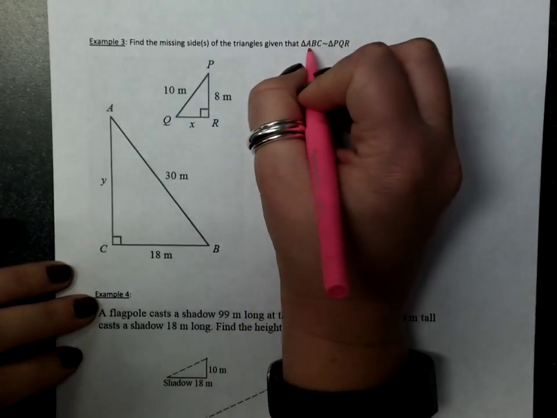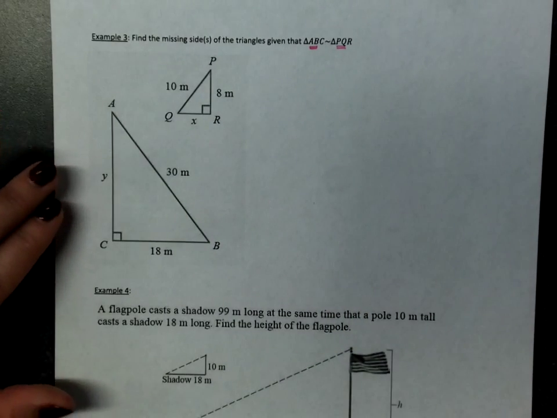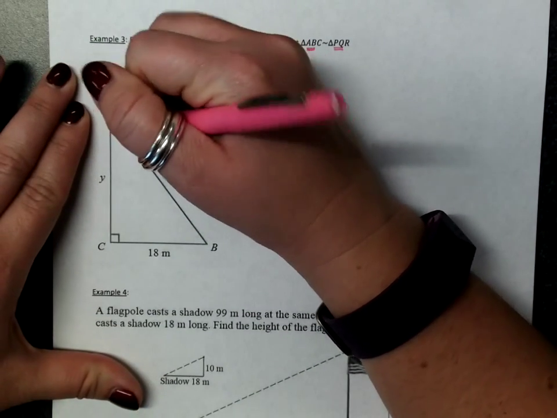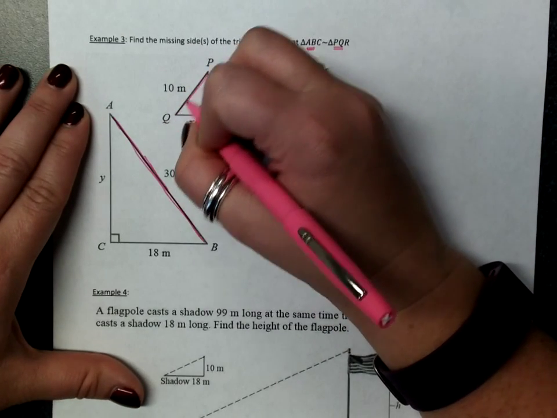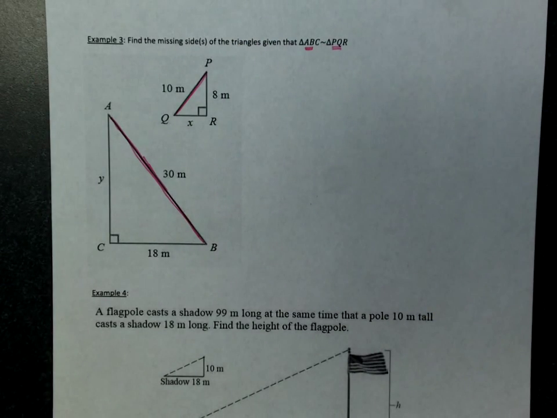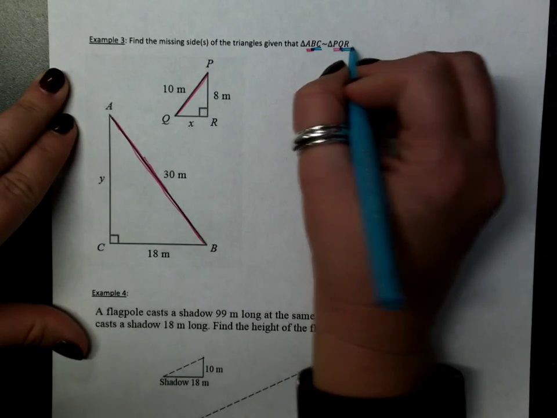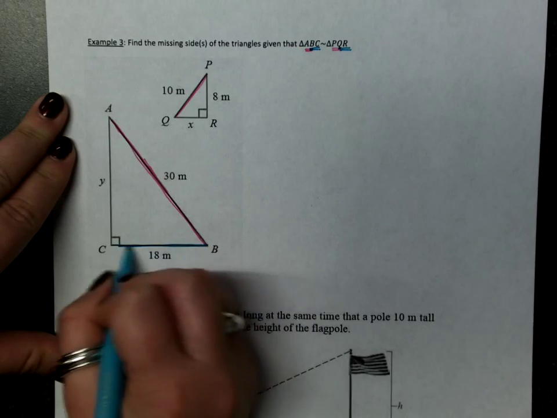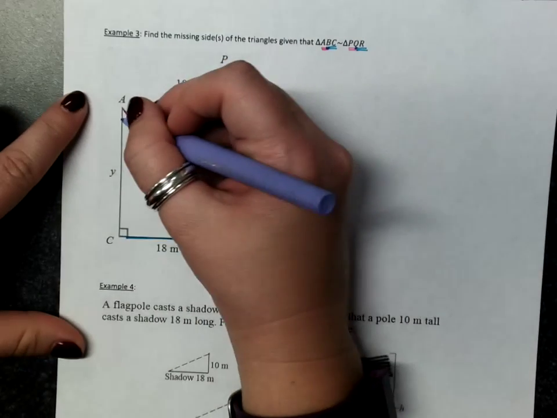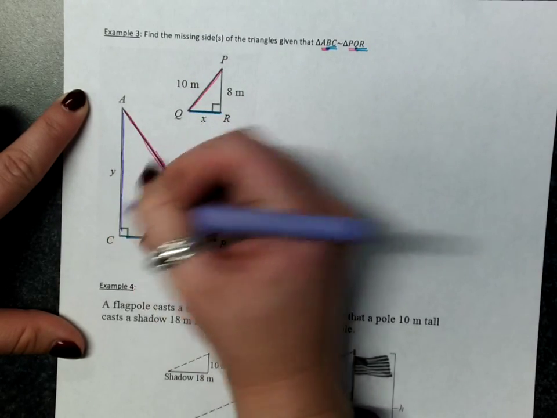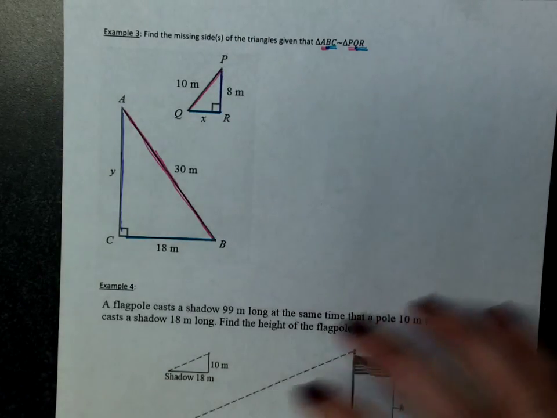And when I'm not sure, I start with the first two letters, A, B, and they must be similar to the first two letters here, P, Q. So side AB is proportional to side PQ. And then the second two letters, BC, are proportional to QR. So here's BC, and here's QR. And that leaves the last side, AC, is proportional to PR. So again, color coding is very powerful here.